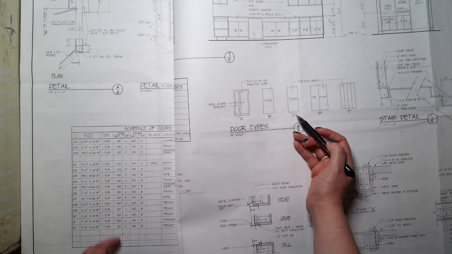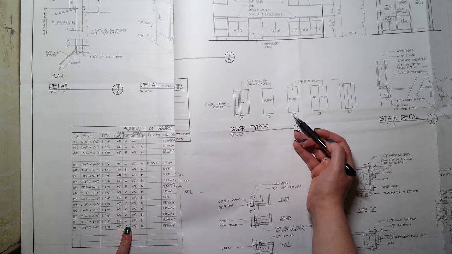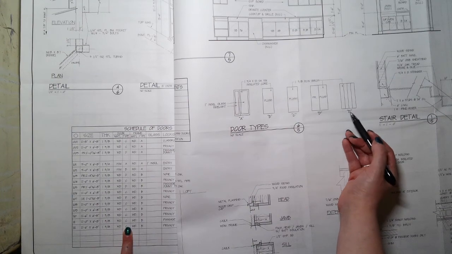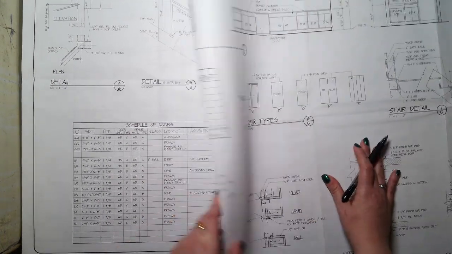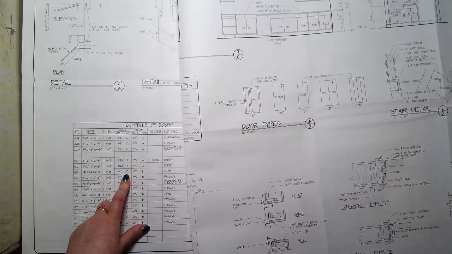And if it's door type C, which a lot of them are, then it's just a plain regular type door. And this would be our accordion folding door. Door type D is also looking like another type of accordion folding door.